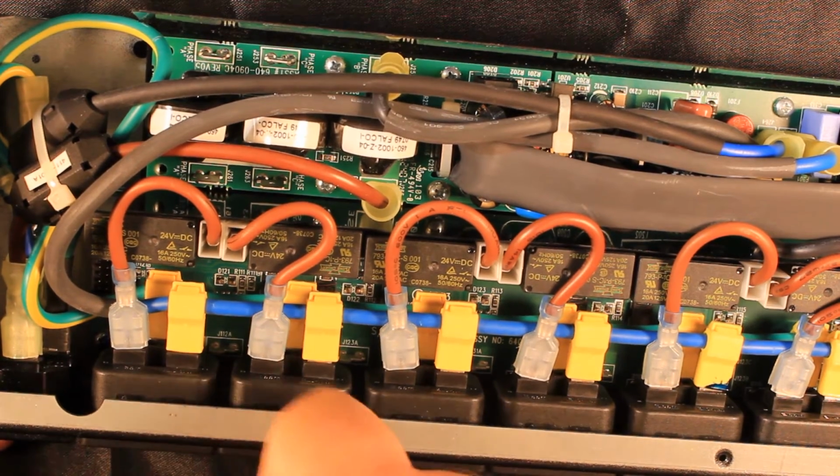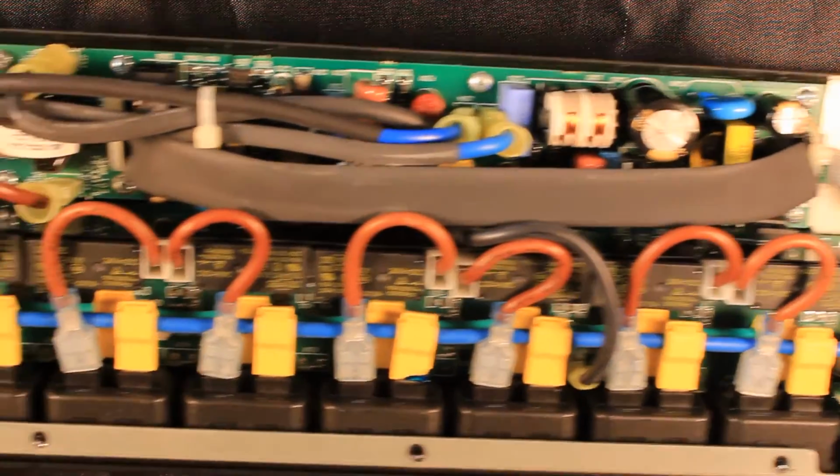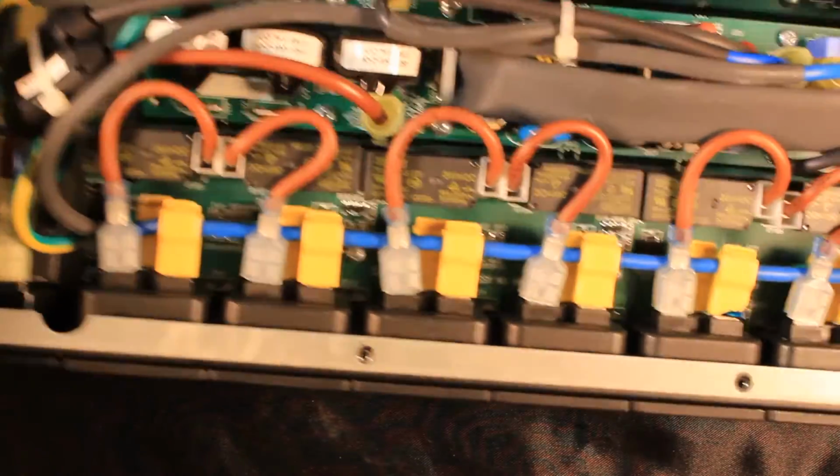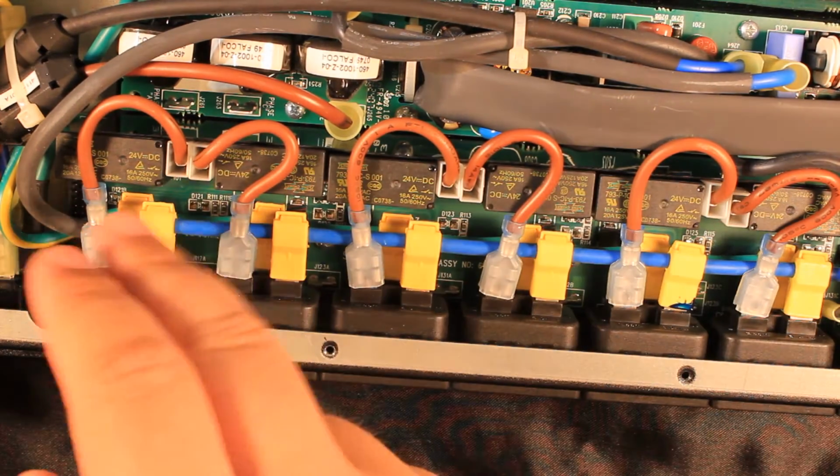So this is how well built this chassis is. I like it quite a lot. It's really a well built unit, and as you see, of course, they are just repeating this whole relay arrangement.